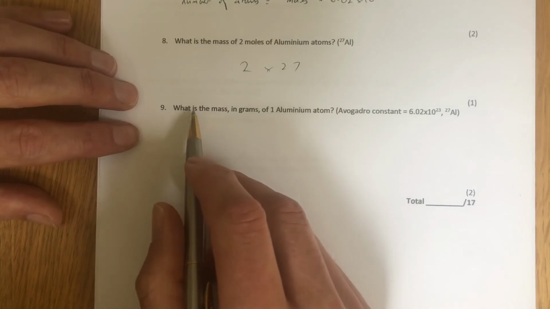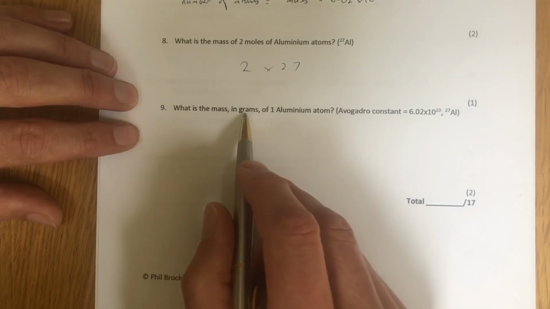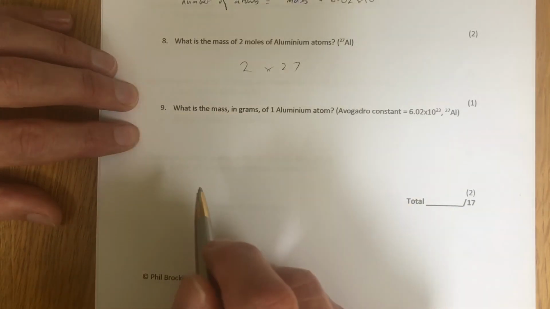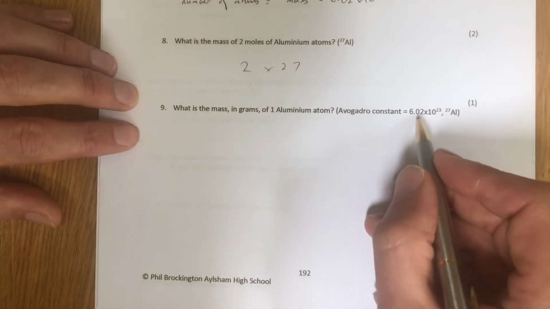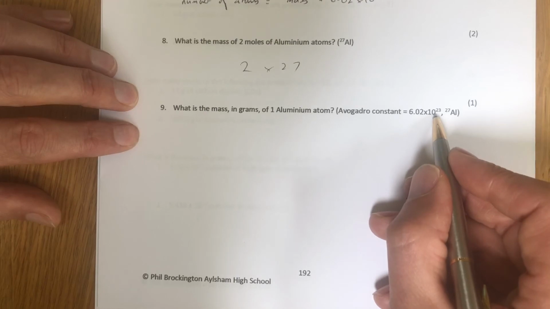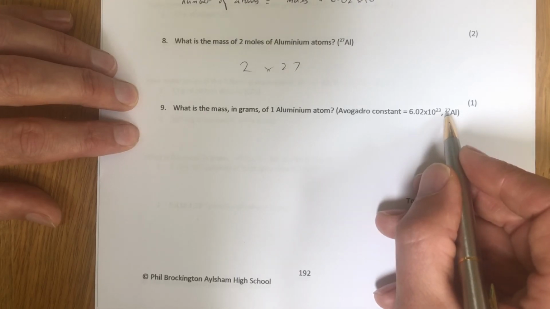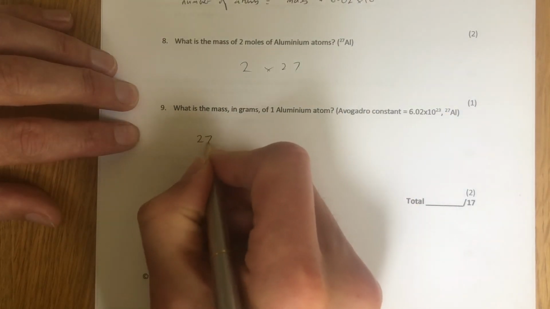Final one. What is the mass in grams of 1 aluminium atom? Well, that's going to be shockingly tiny. Remember, this many aluminium atoms weigh 27 grams.